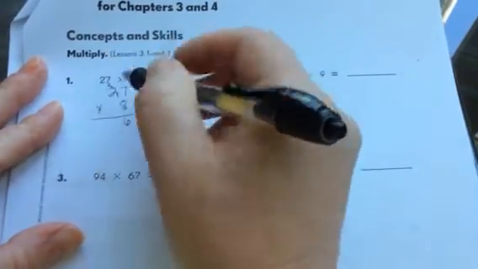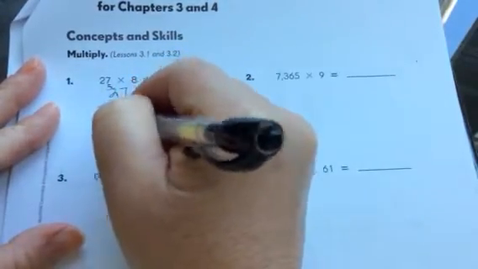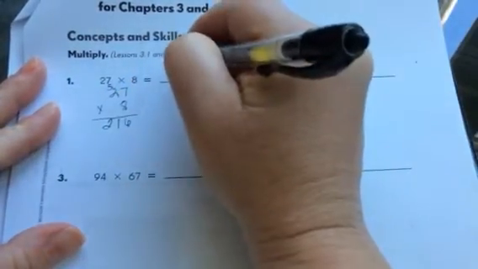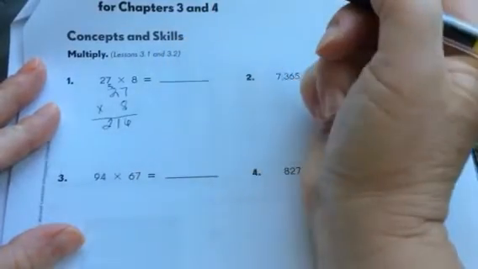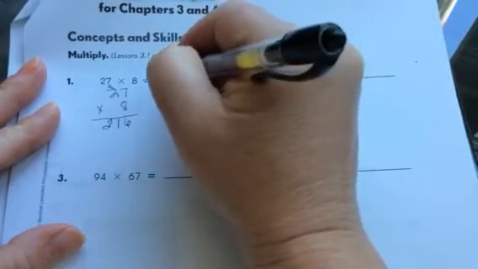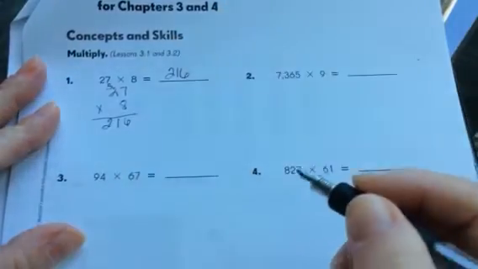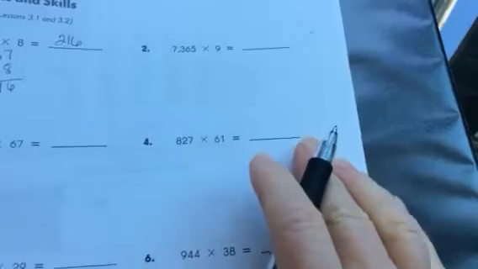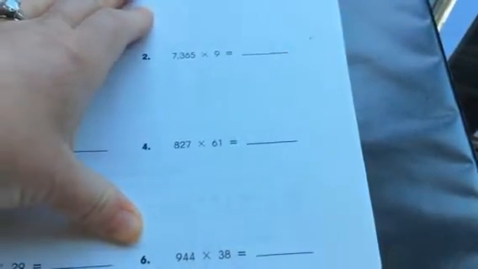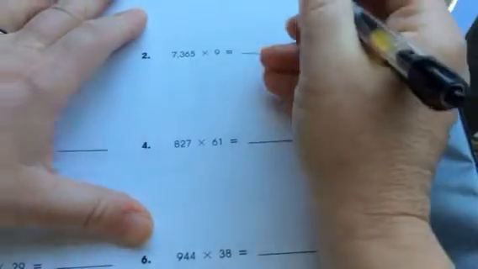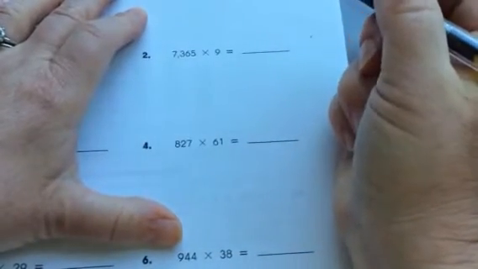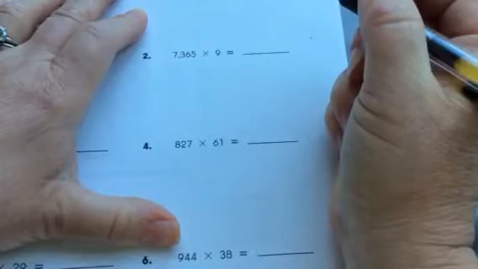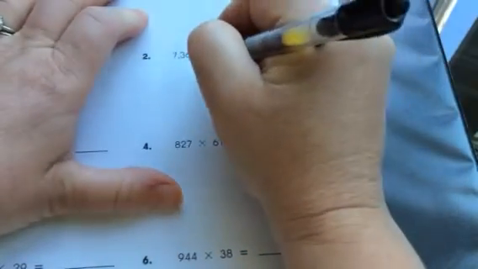And since we don't have any more places over here to worry about, we can just go ahead and bring our 21 down. So our product, which is the answer in a multiplication problem, is 216. Now, I am just working these out as we go. I'm not consulting the teacher's edition, so should you come across one that you disagree with me on, send me an email and we'll get that straightened out.